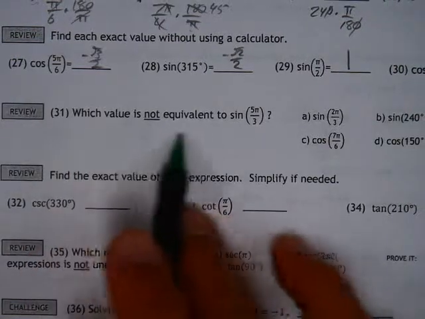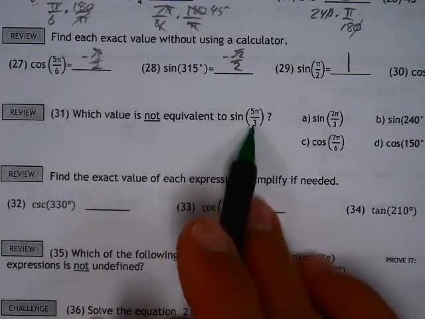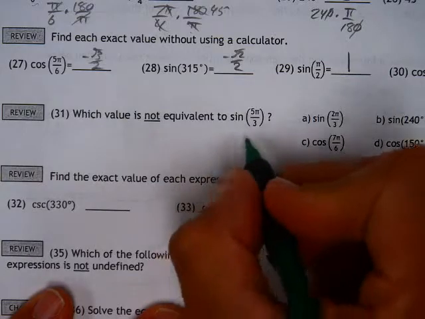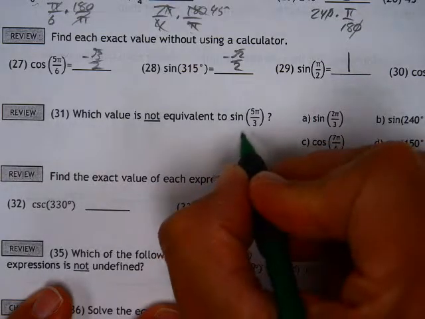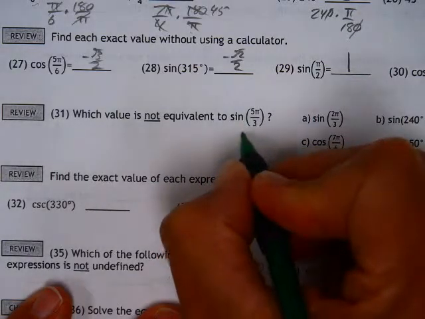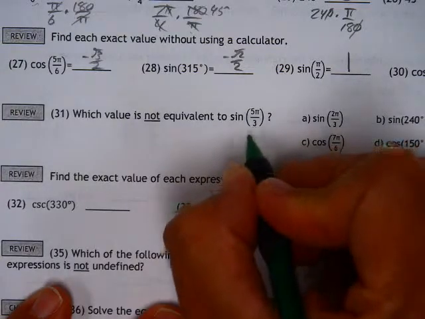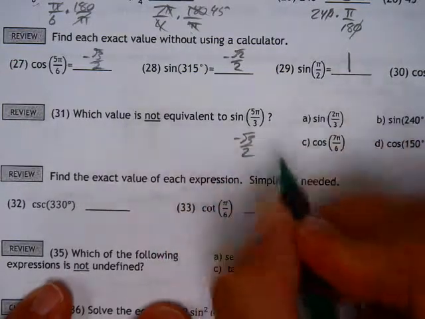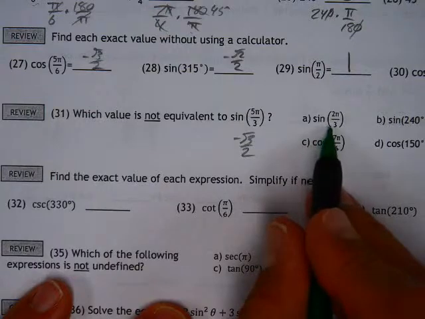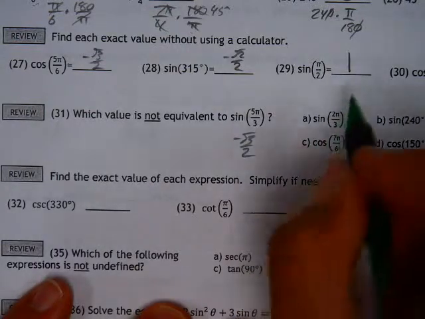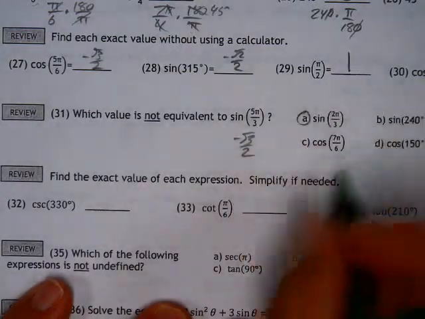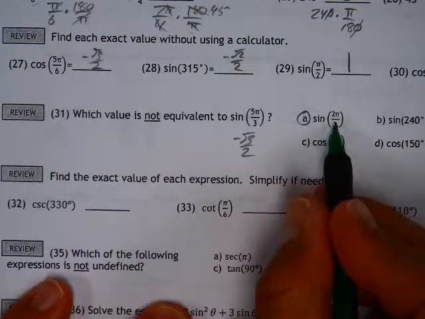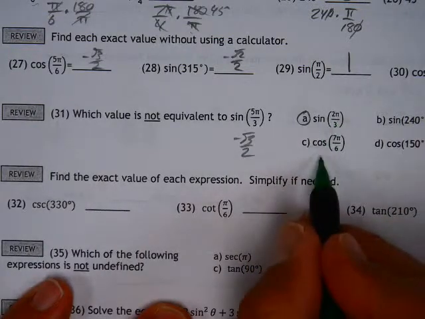Wrapping this up, which value is not equivalent to sine of 5 pi over 3? Well, again, you kind of need to know what that is to be able to answer this question accurately. Sine of a tall triangle in the fourth quadrant is negative root 3 over 2. Well, sine of, that's going to be a positive, so that's not equivalent. It is a root 3 over 2, but it's positive.